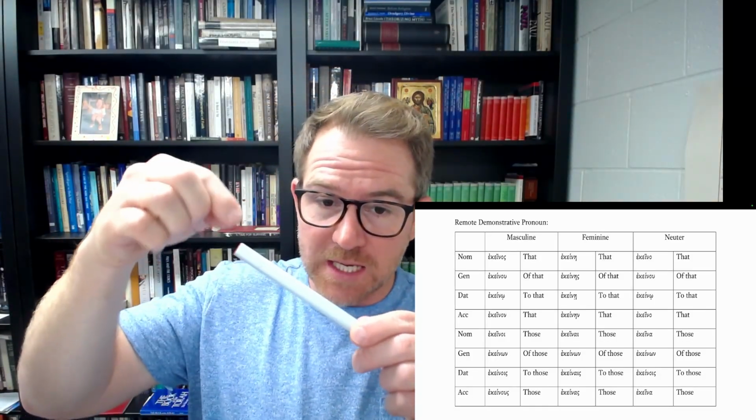So I could talk about this pencil or that book up there. And that book is over there. It's the far demonstrative pronoun. But this pencil is right here. It's close by. This is the near and the remote demonstrative pronoun.